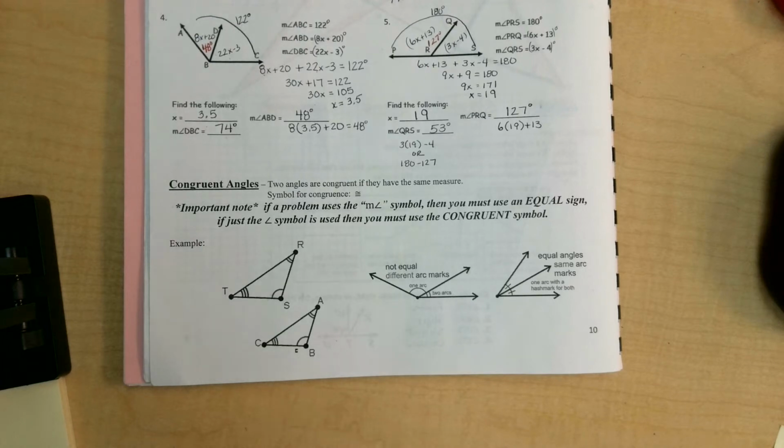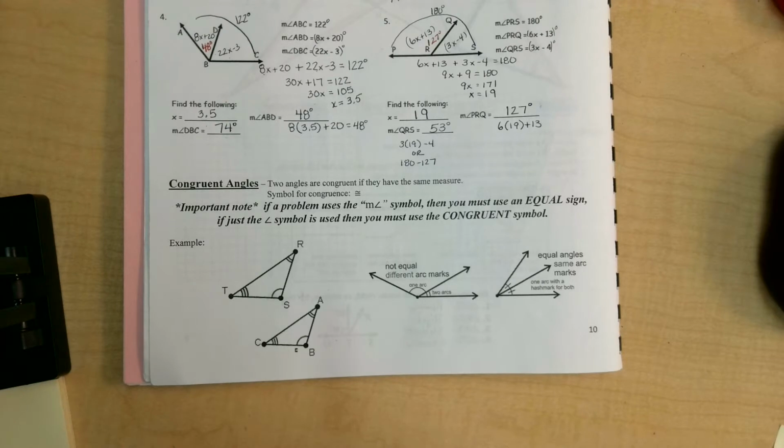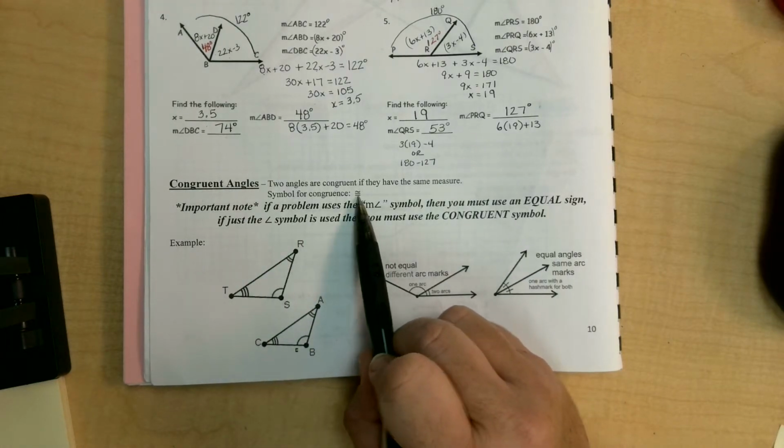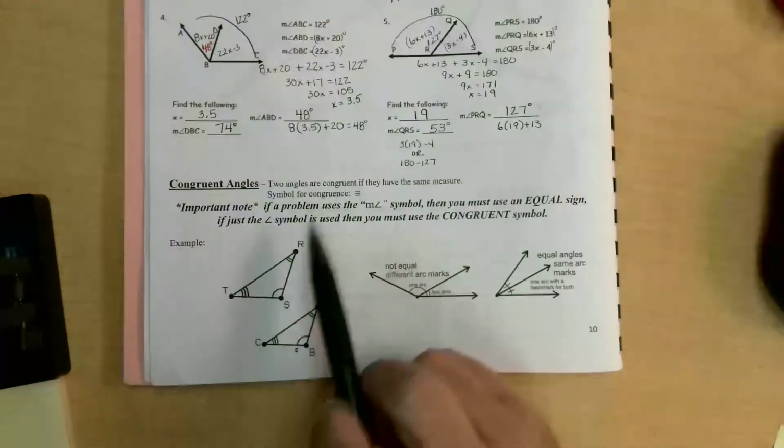So let's now talk about congruent angles. With congruent angles, just like we did with congruent segments, as I did in the previous video on angle addition, there has to be some sort of marking or notation in the picture that indicates that the angles are congruent. So they're either going to, in the directions, tell you that the angles are congruent, and the symbol for congruent is that equal sign with a squiggle on top of it. I mentioned that back when we were doing segments.